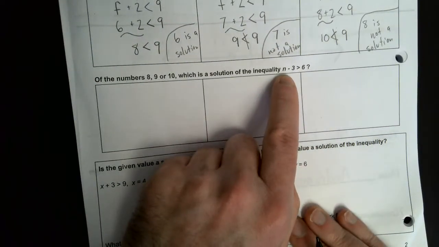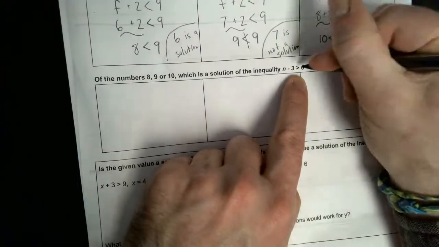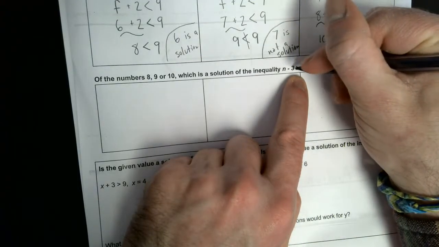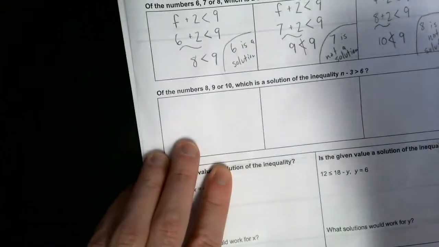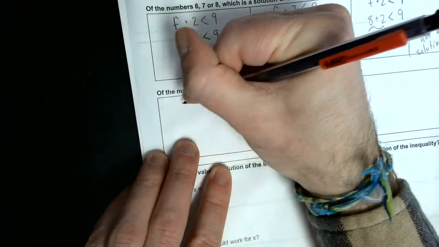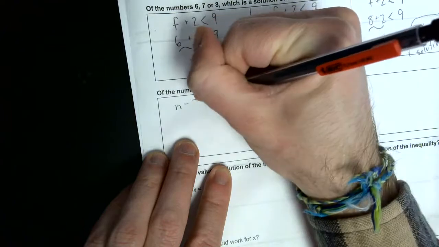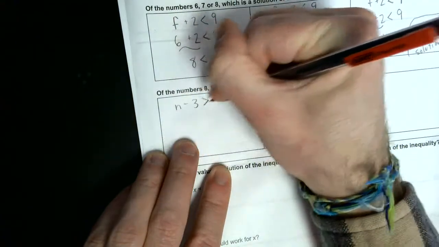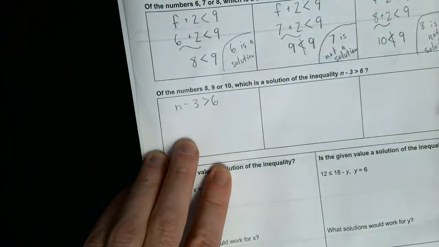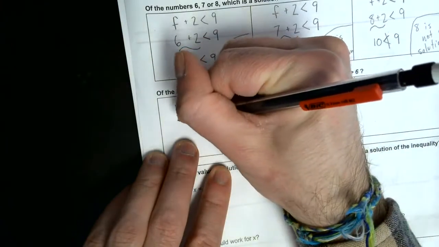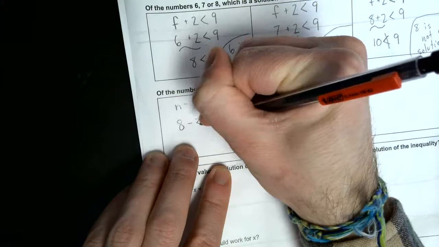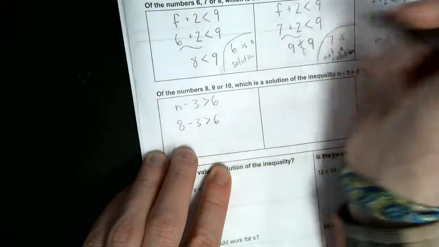We have this inequality. N minus 3, this doesn't look like an L, so it'd be greater than. N minus 3 is greater than 6. Let's see if we can find a solution here with the numbers that were given. N minus 3 is greater than 6. Well, here are the 3 numbers. Let's try 8. They give us 8, 9, and 10. Let's try 8. 8 minus 3 is greater than 6.